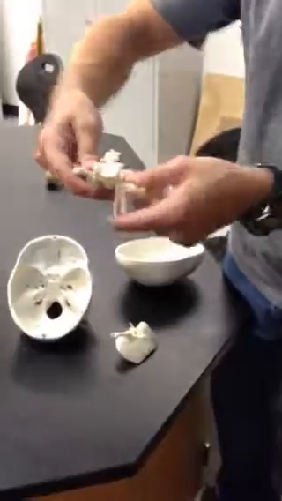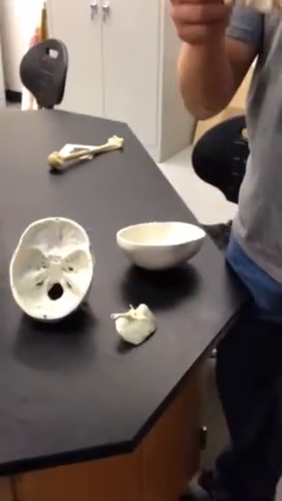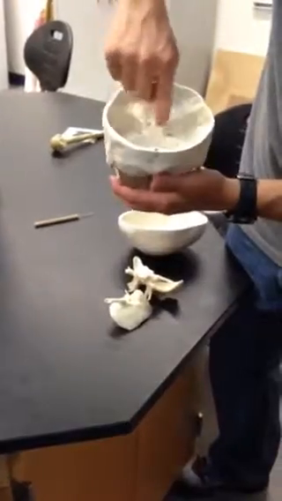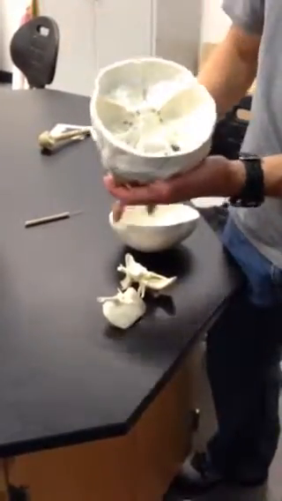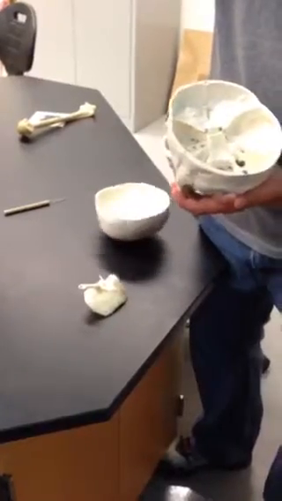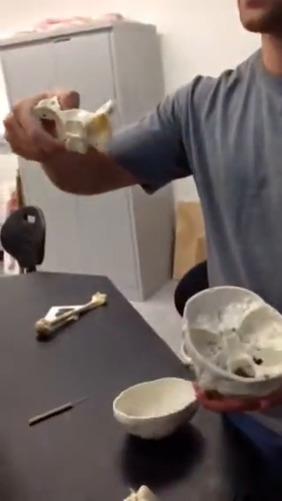The greater wing is everything down here. It's the big wing. If you look at it in the skull, it's all this. The lesser wing is the little stingray on top. Everybody see the little stingray? That's what it looks like.